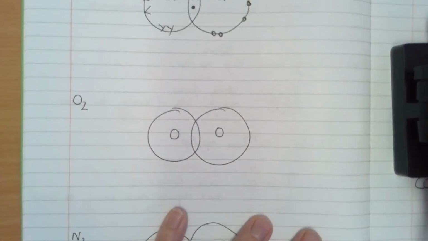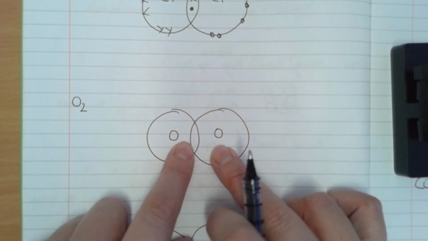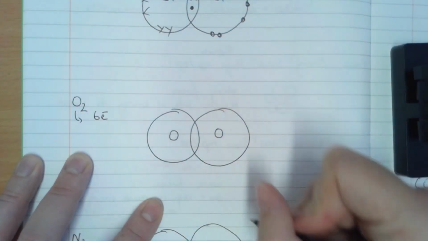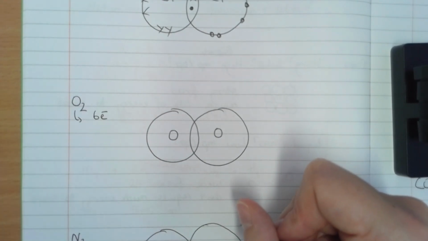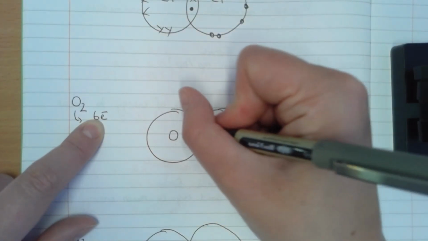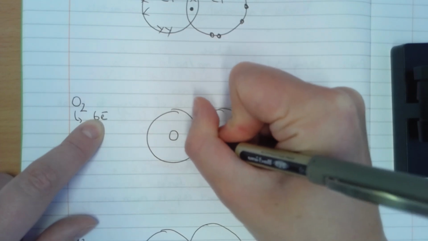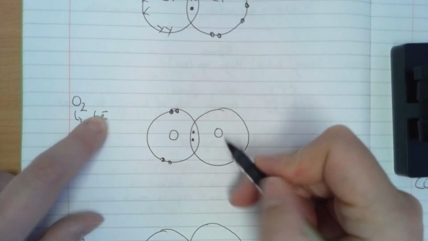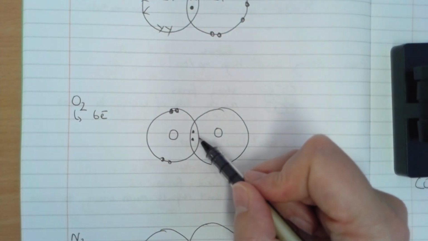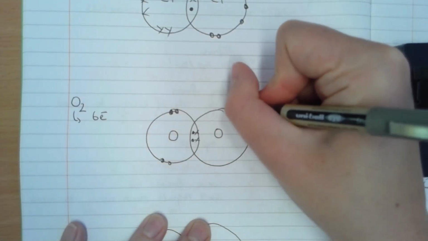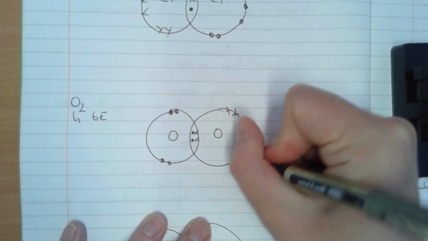The next one, O2. Again, I'm drawing 2 oxygens with overlapping shells. Oxygen is in group 6, so each oxygen has 6 electrons. It wants to have 8. That means it will gain 2, so share 2. So it's got 6, it's going to share 2, so 1, 2. That means the other 4 electrons go on the outside. So I've drawn 6 in total, 2 being shared because it wants 8, other 4 not being shared. The oxygen over here does exactly the same thing, and I end up with this.